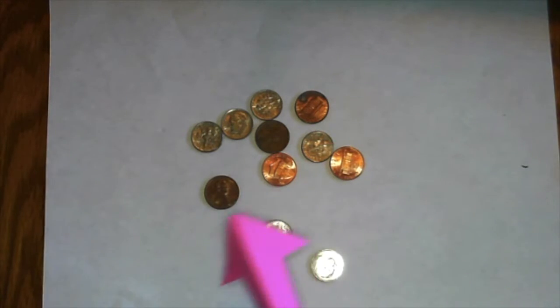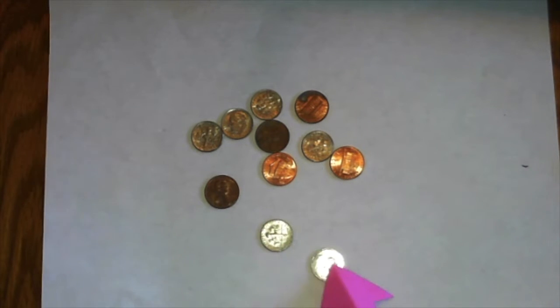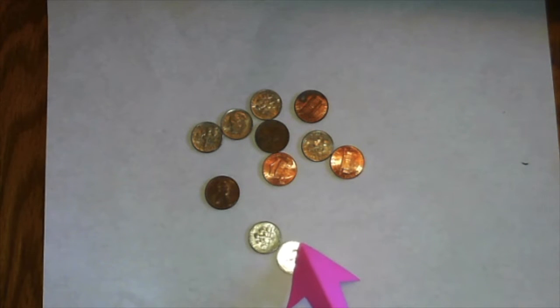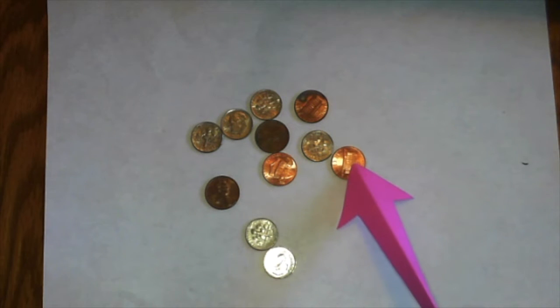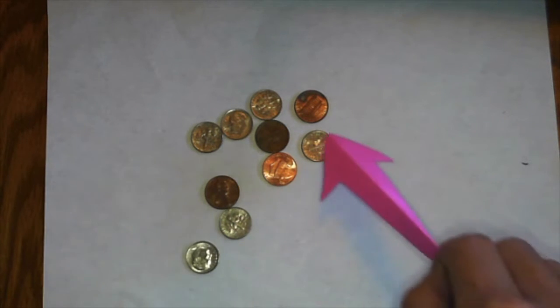Okay, so I went around my house and I found some dimes and some pennies. What is this? This is a dime, and a dime is worth 10 cents. What is this? This is a penny, and it's worth 1 cent. Let's sort our dimes and our pennies.